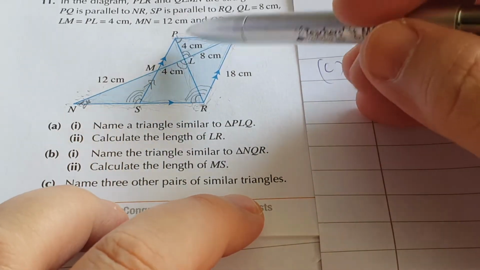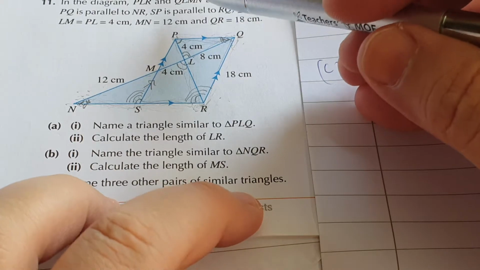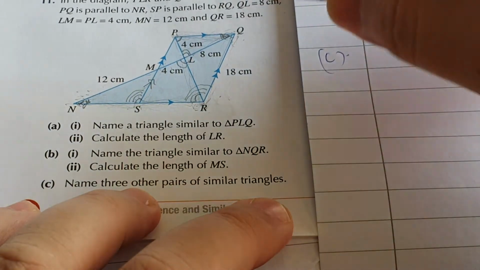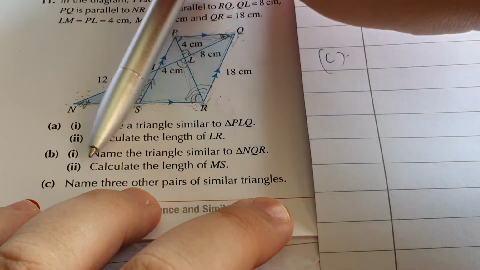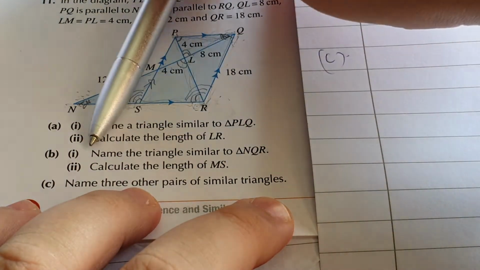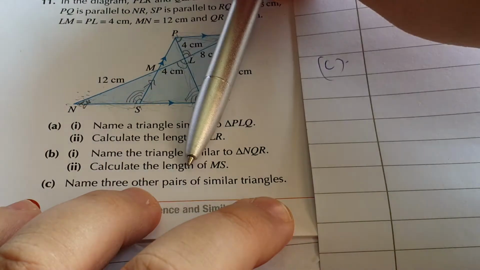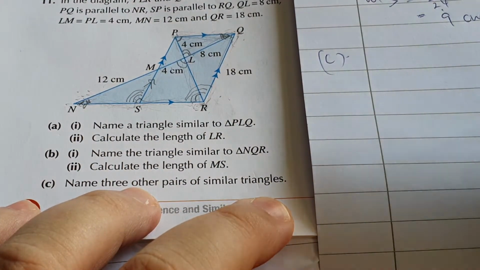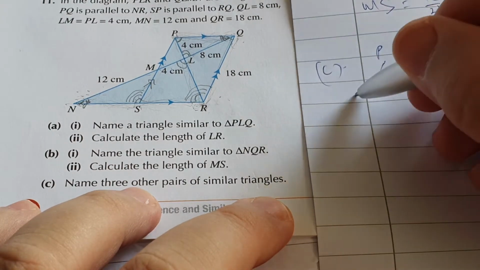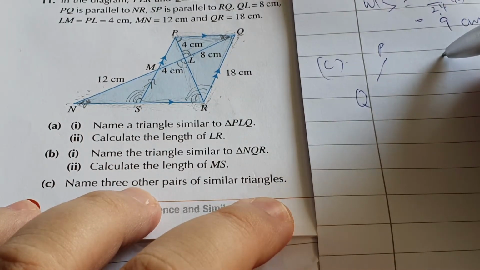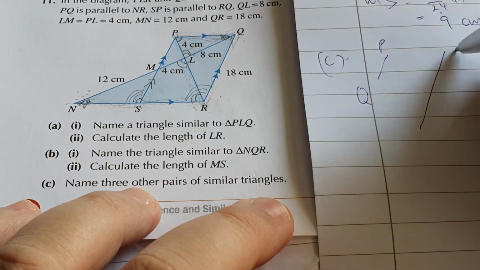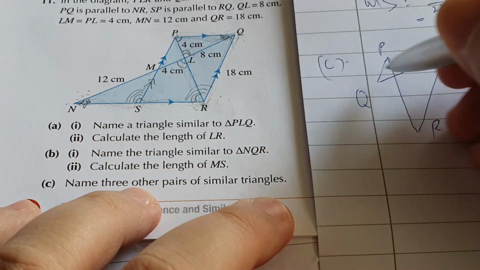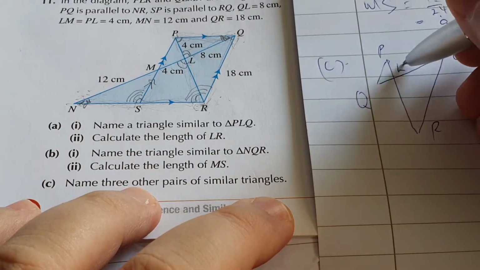Okay, now you look for parallel lines. That's the most obvious one. So now we look at this and this. This line is parallel to this line, right? So PQ and QR, can you see that their diagonals crisscross and they cut at L?